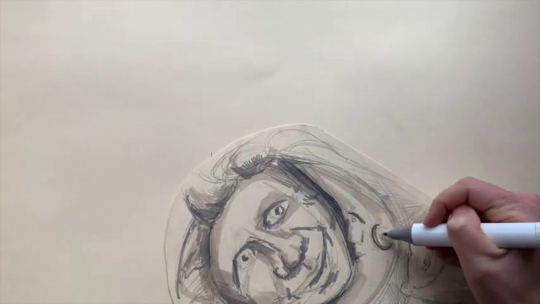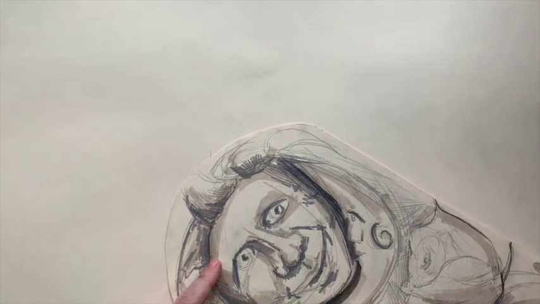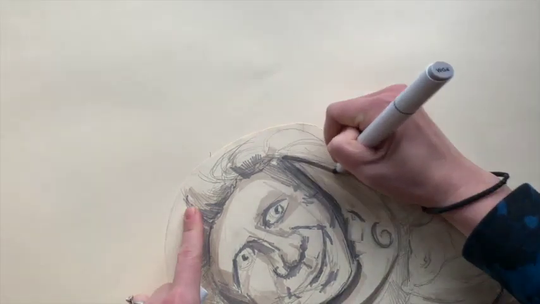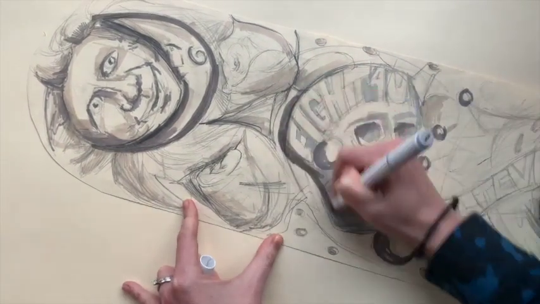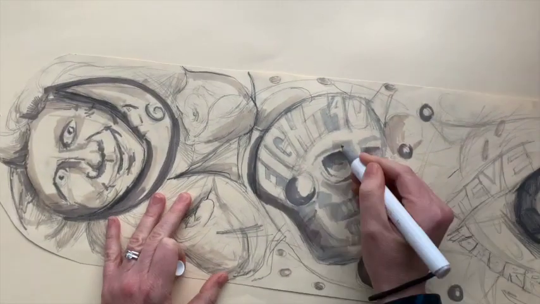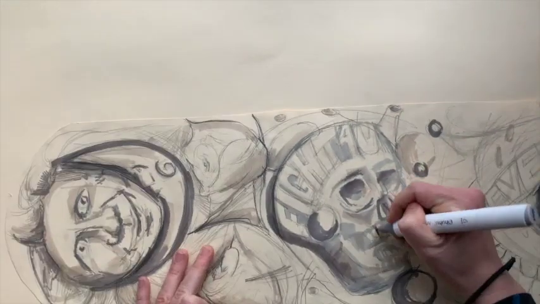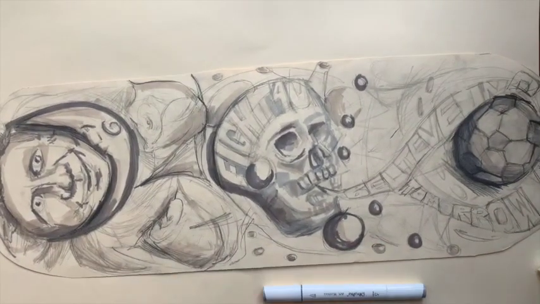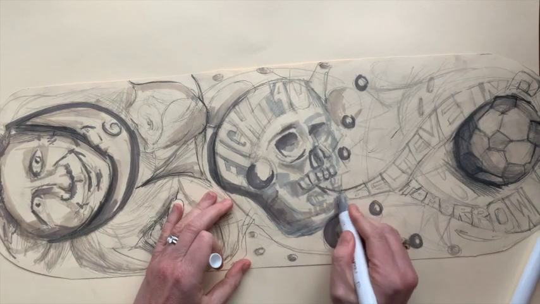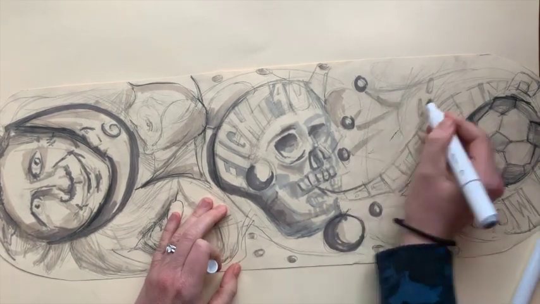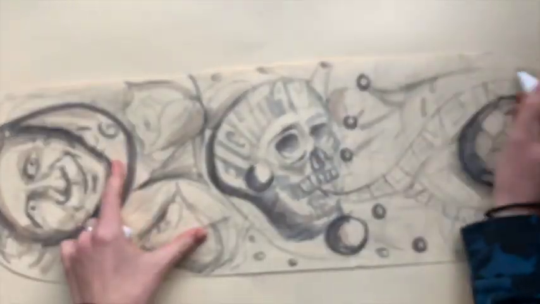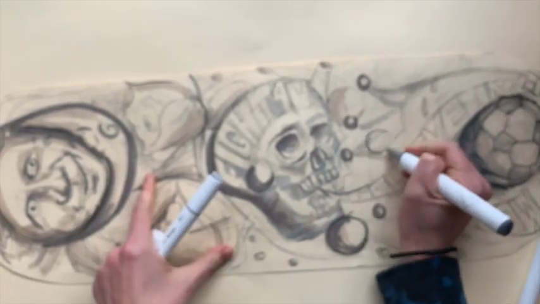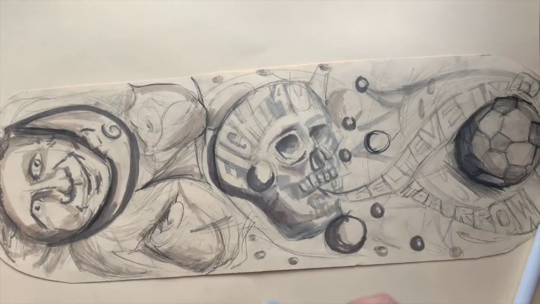One thing I want to point out too is notice how much I am rotating the board, right? And I'm actually standing for most of the time when I'm drawing. So often we get kind of stuck when we're working because we're sitting and we're not moving very much. Make sure that you are moving a lot.